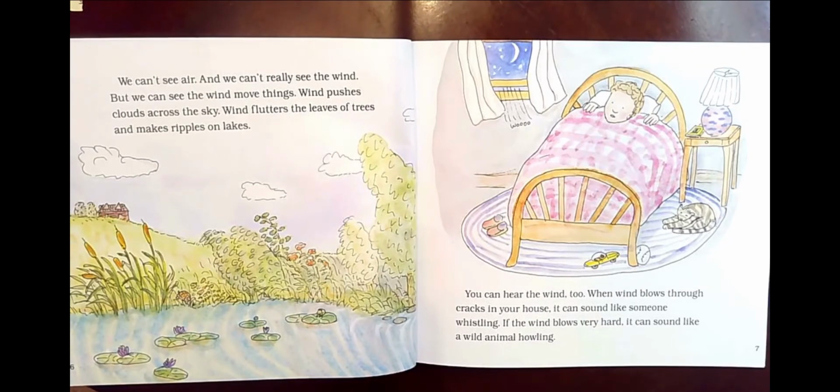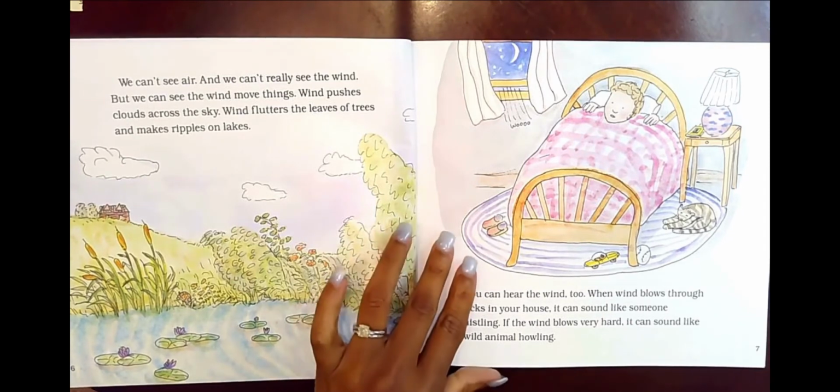Wind pushes clouds across the sky. Wind flutters the leaves of trees and makes ripples on lakes. You can hear the wind too. When wind blows through cracks in your house, it can sound like someone whistling. If the wind blows very hard, it can sound like a wild animal howling.